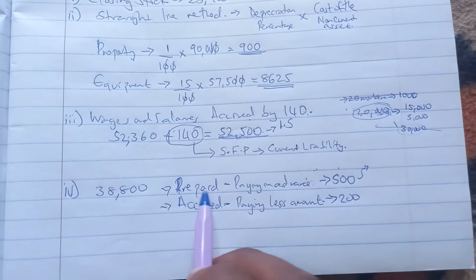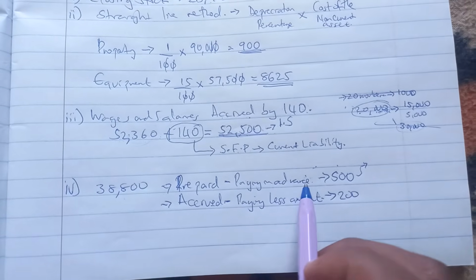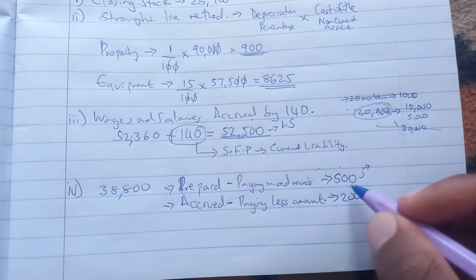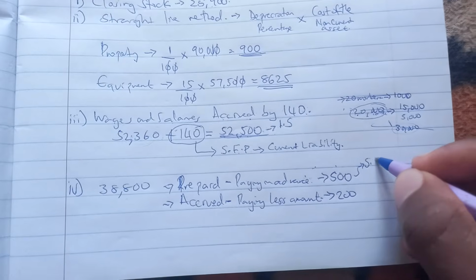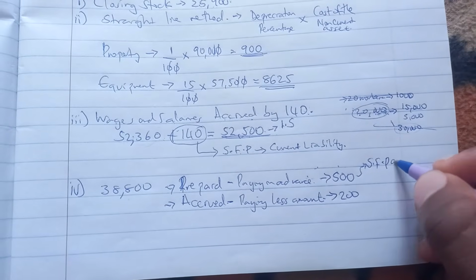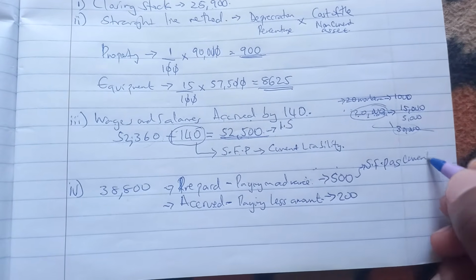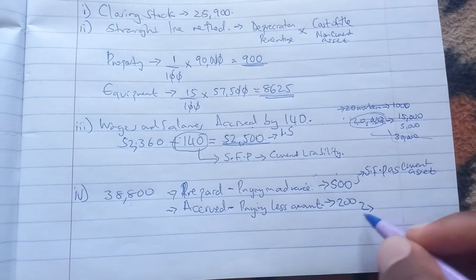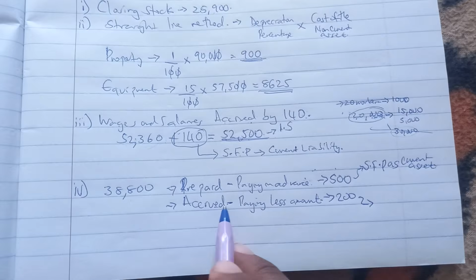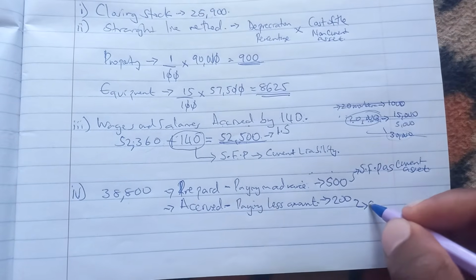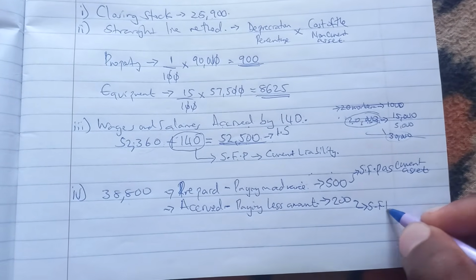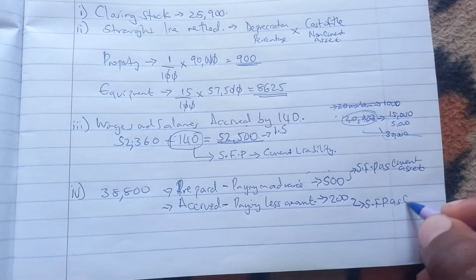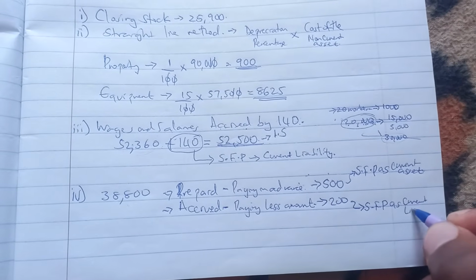So the expenses which have been paid in advance, this 500, will go to the statement of financial position as a current asset, and this 200 which is accrued will be recorded in the statement of financial position as a current liability.